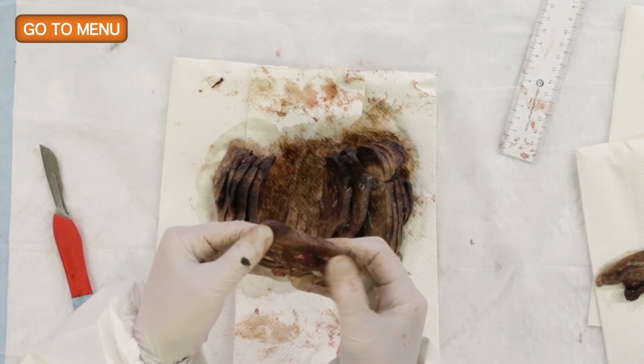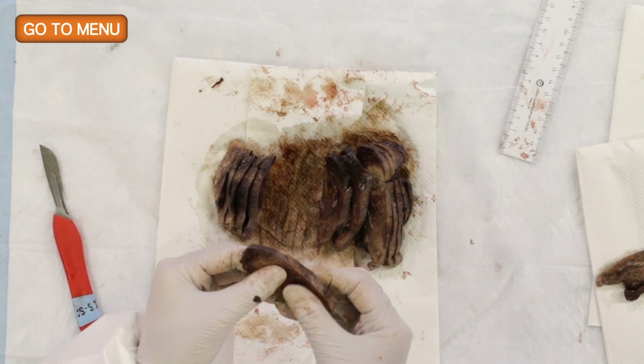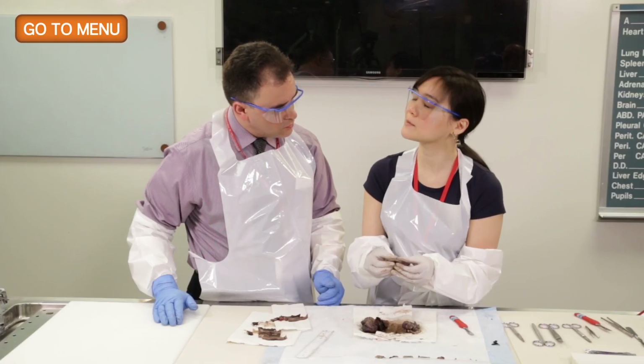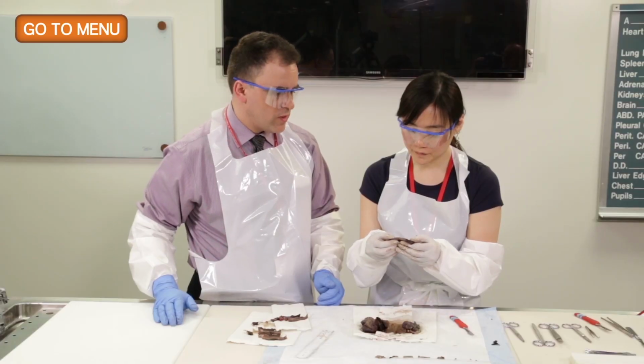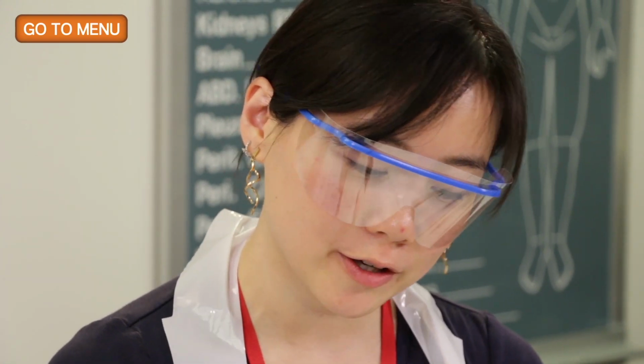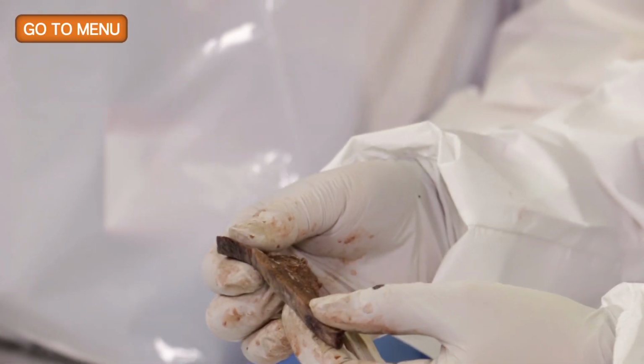Well, it has almost like a spongy feel to it. And would you say that that's a normal feel for lung? That is a normal feel. It certainly isn't firm, so I'm not thinking that there's any sort of consolidation.